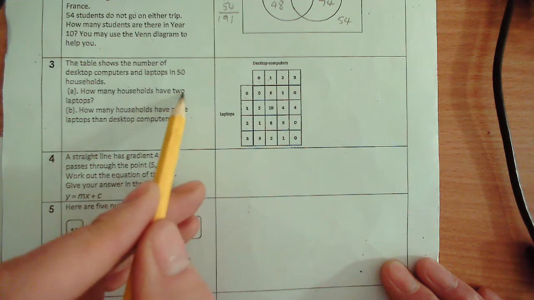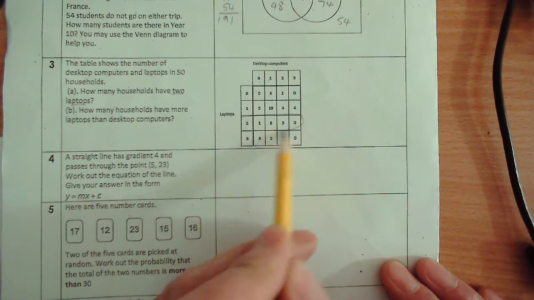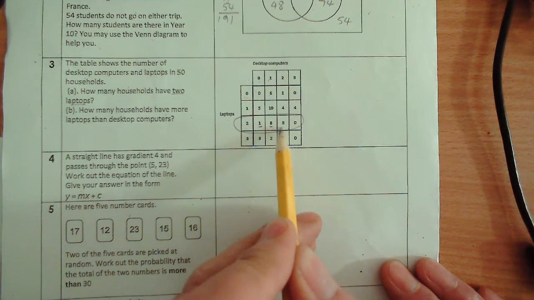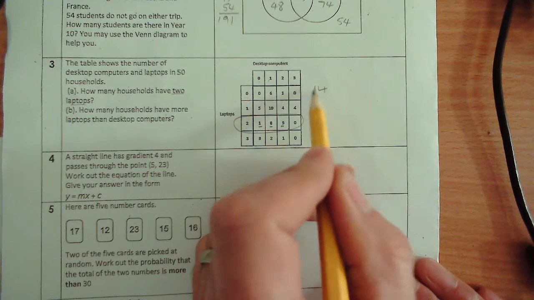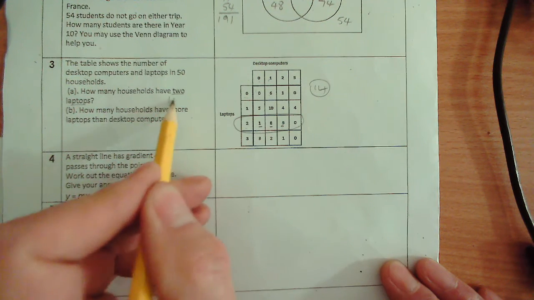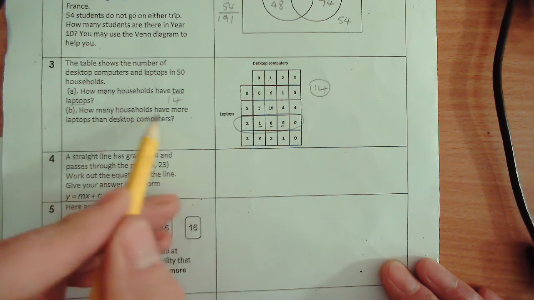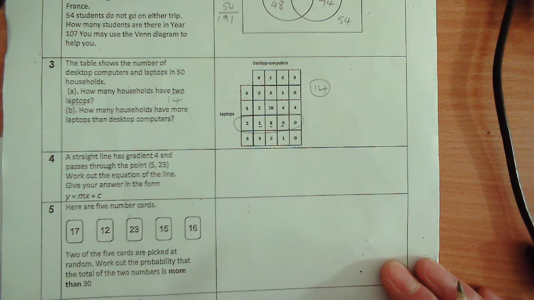We're asked how many have 2 laptops. These are the ones that have 2 laptops. So there's 1, 8 and 5. So that makes 14 households. We're then asked how many households have more laptops than desktop computers.